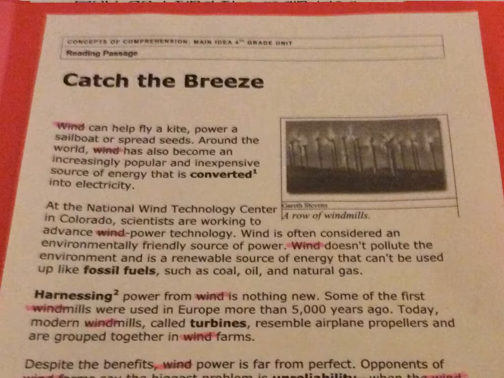At the National Wind Technology Center in Colorado, scientists are working to advance wind power technology. Wind is often considered an environmentally friendly source of power. Wind doesn't pollute the environment and is a renewable source of energy that can't be used up like fossil fuels, such as coal, oil, and natural gas.